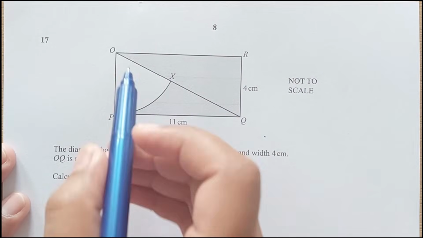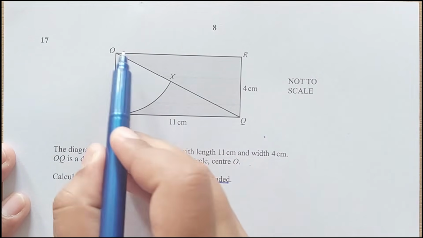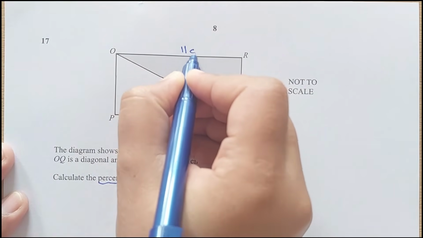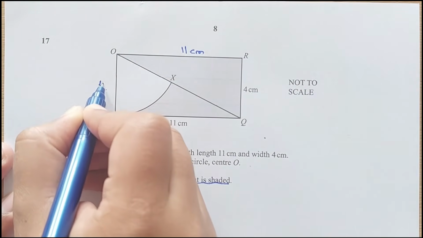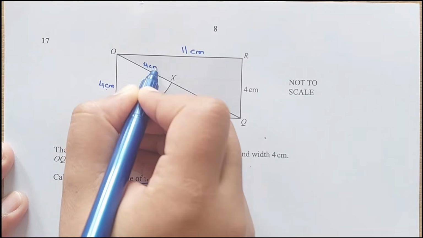As you can see, if we break this rectangle into two triangles, this side is 11 centimeter, this is 4, this is also 4, this is a sector, so OP and OX both are 4 centimeter.